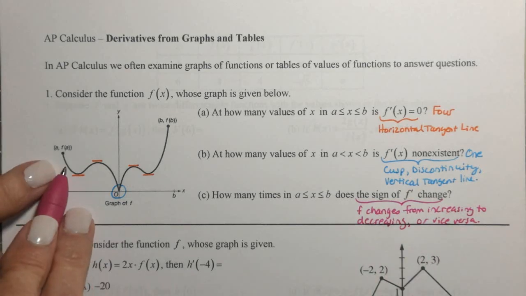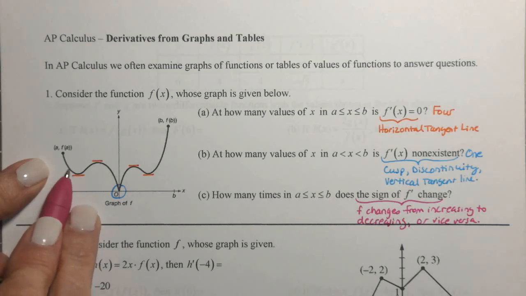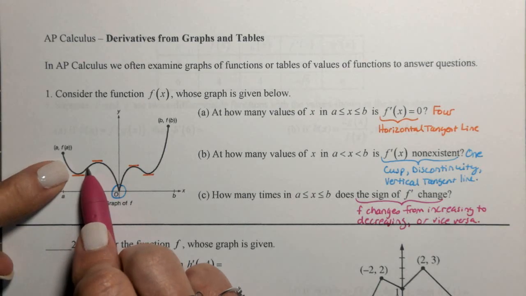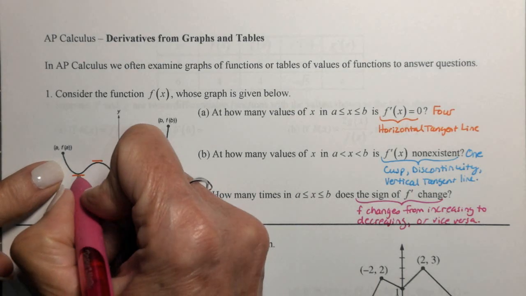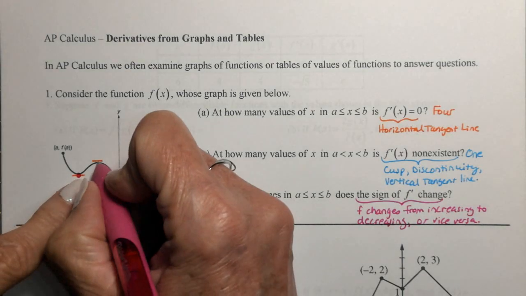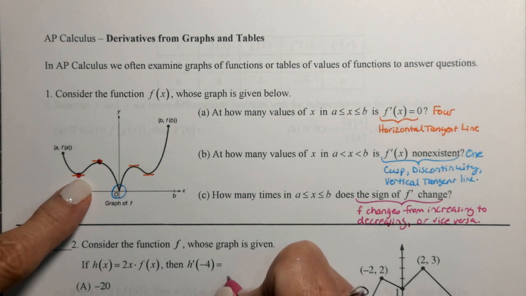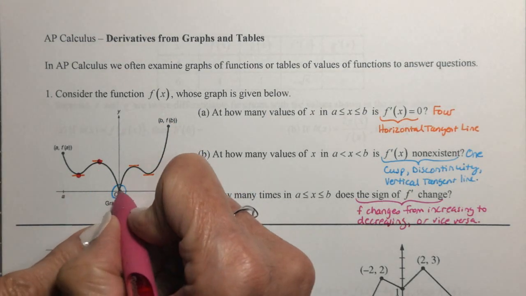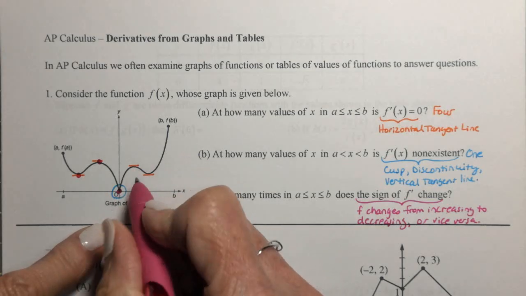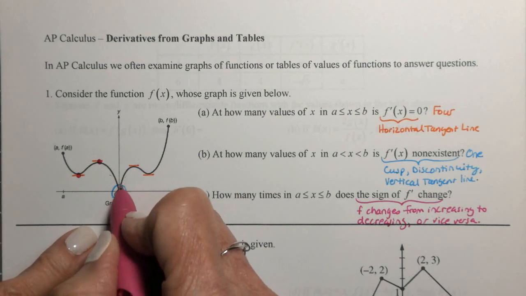So right here, f prime is negative. The slope of the tangent line is negative. So f is decreasing. But here f is increasing. So right here, f prime changed signs. F prime also changes signs at that maximum. F prime also changes signs right here, because here f prime is negative, here f prime is positive.